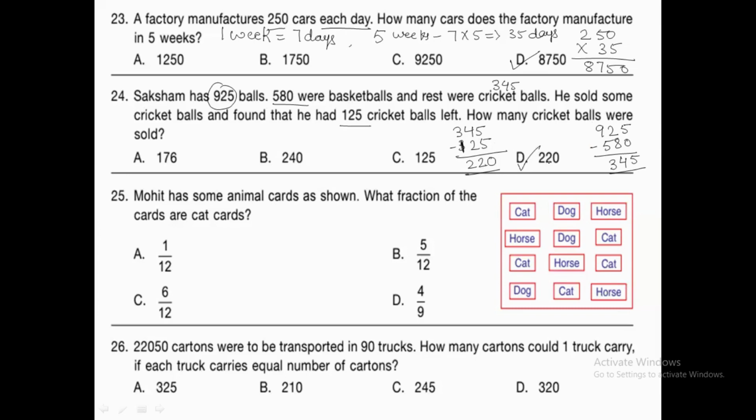Understood? Okay. Now let's move to question number 25, which is: Mohit has some animal cards as shown. What fraction of the cards are cat cards? We can see over here in this box, the cards are given. The question is asking about the cat cards only. So first we will count the total number of cards. How many total cards are here? 1, 2, 3, 4, 5, 6, 7, 8, 9, 10, 11, 12. So we have a total of 12 cards.